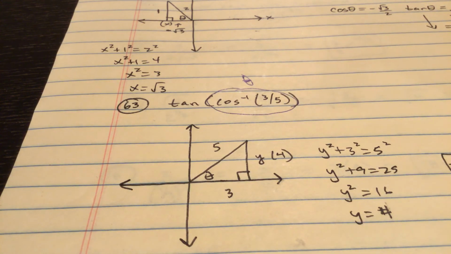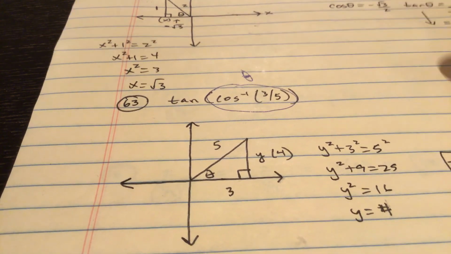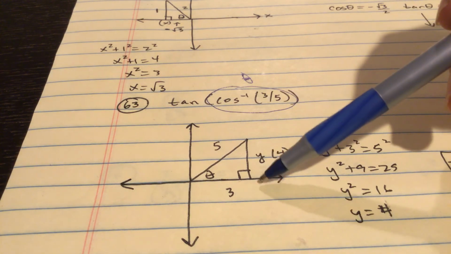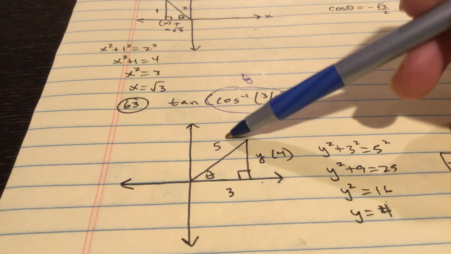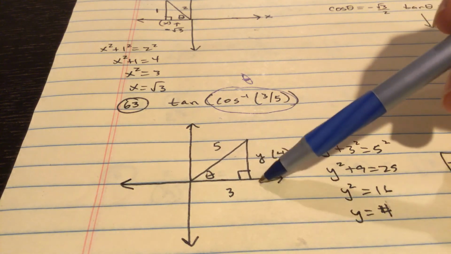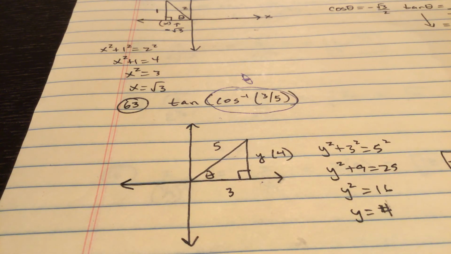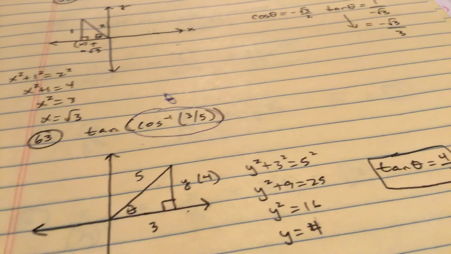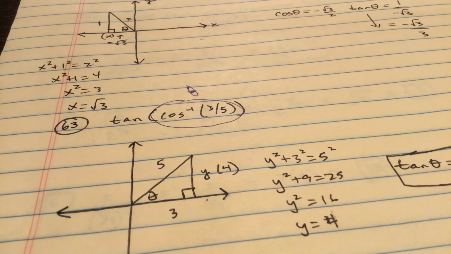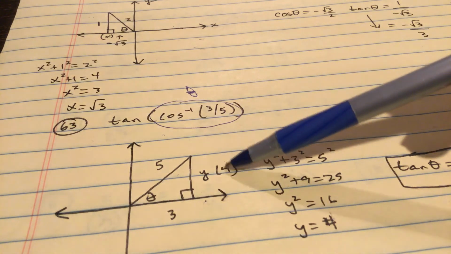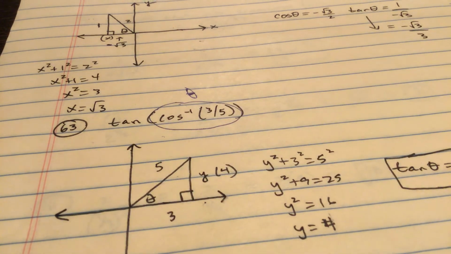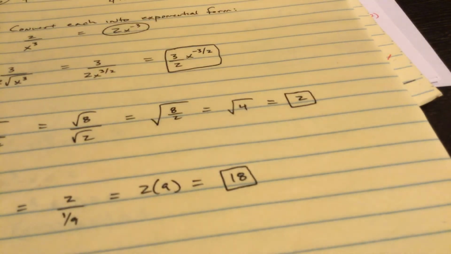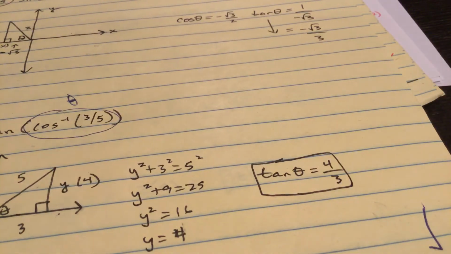Now we'll talk in class about why this is in the first quadrant. So first off, if you type cosine inverse of 3/5, you're going to get a positive degree in the first quadrant. So it's a first quadrant triangle here. Pythagorean theorem, you get 4. This is a 3, 4, 5 triangle. Memorize those so you save time. Then what is tangent of theta? Tangent is opposite over adjacent. Tan theta is 4/3.